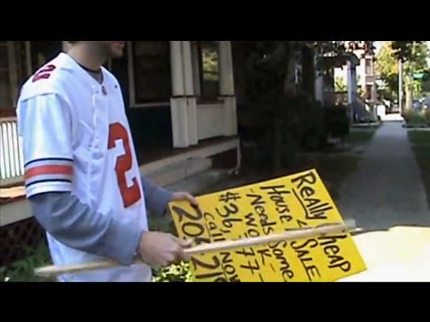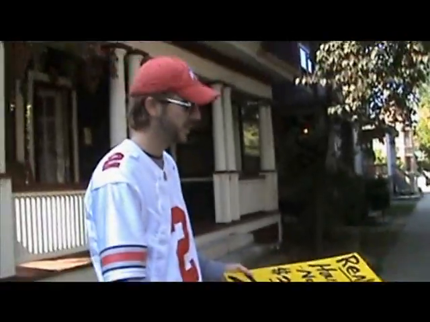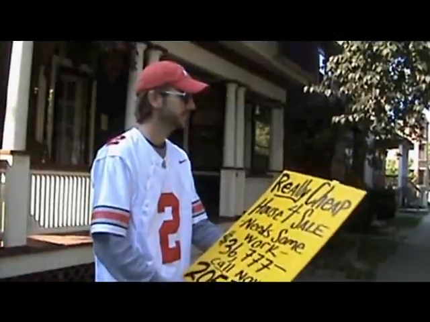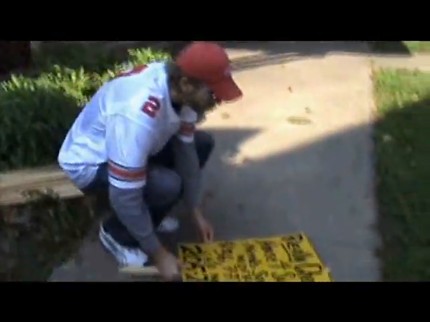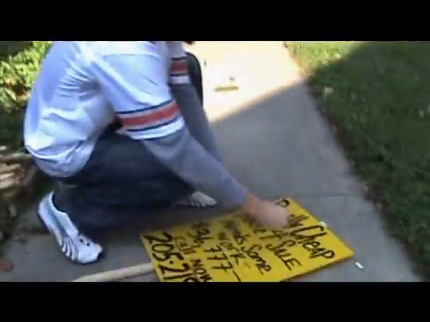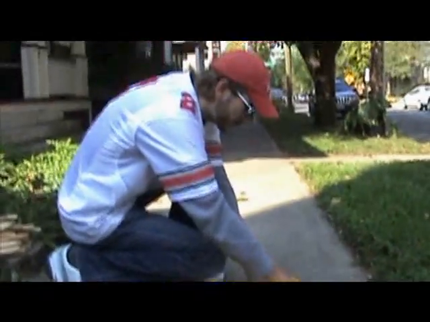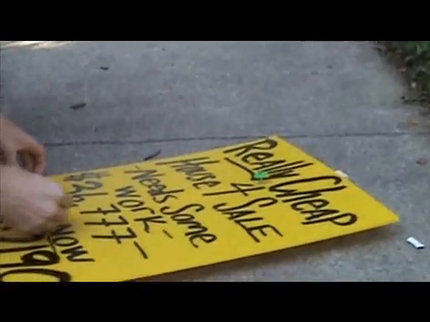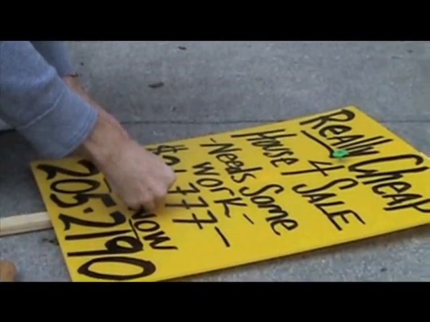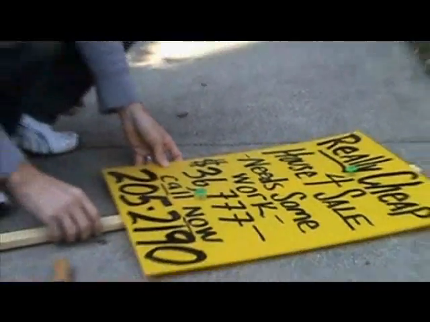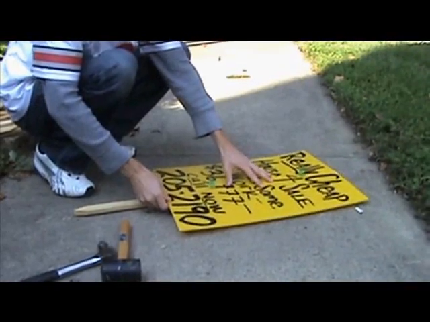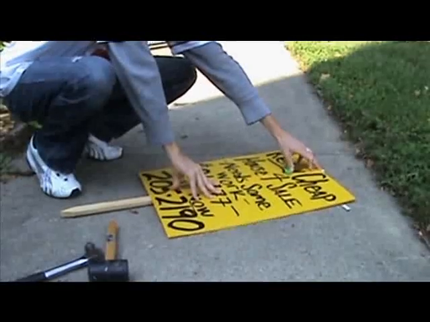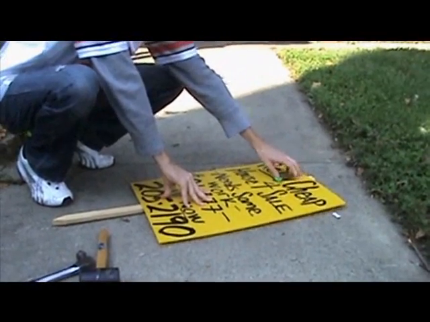But with these wooden tomato stakes, all we do, and anytime I'm hanging a sign, I like to put the nail in first, so that it's sitting there and I can use my one hand. You want to leave just a little bit on the top here so that you can actually bang the stake in.